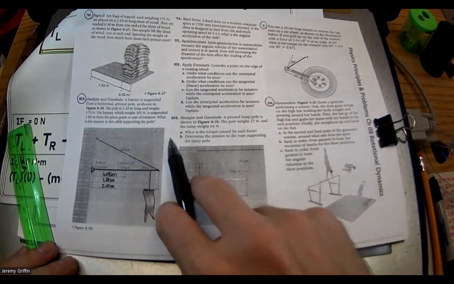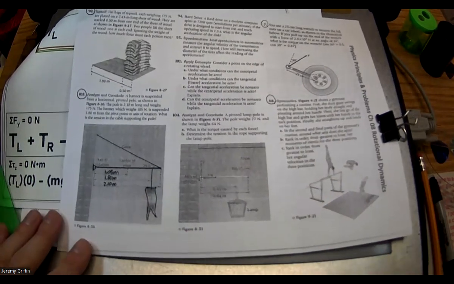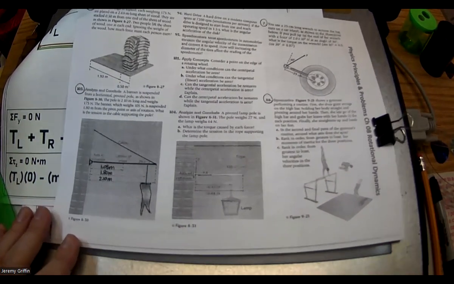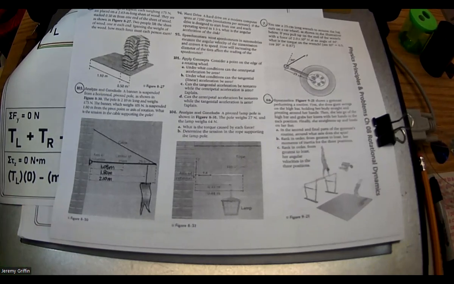So the question is, what is the tension in that cable? It's a little bit more complicated than what we did. There's going to be an extra trigonometry step. I'll solve it off screen. You guys solve it, see if you can get that. Actually, I'll give you a hint.